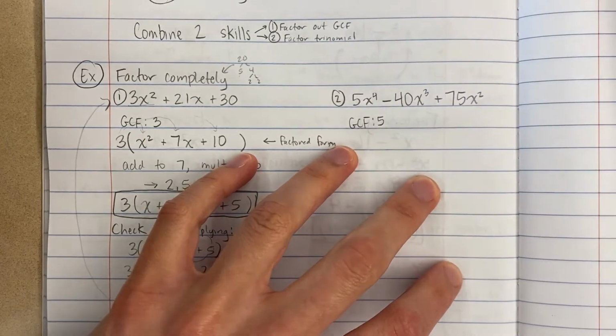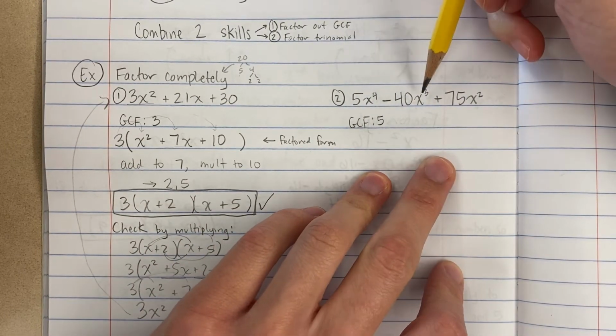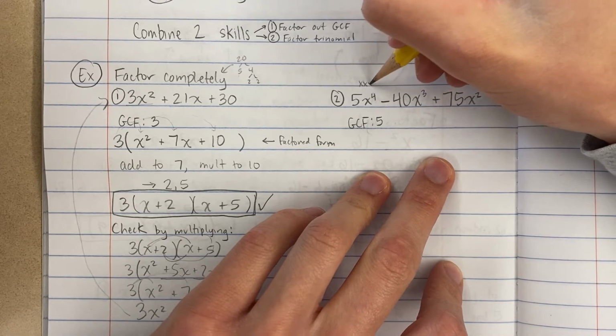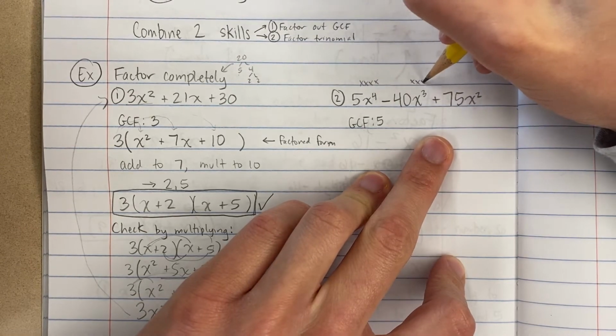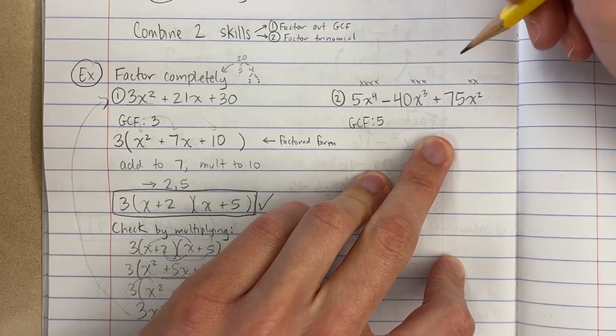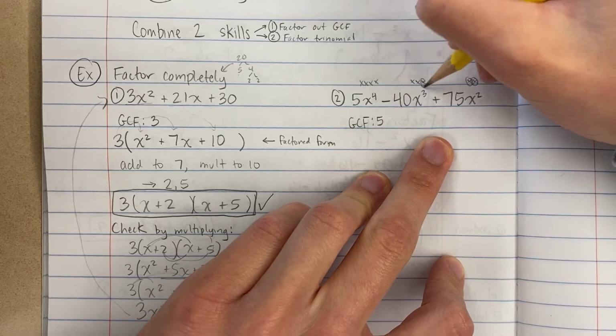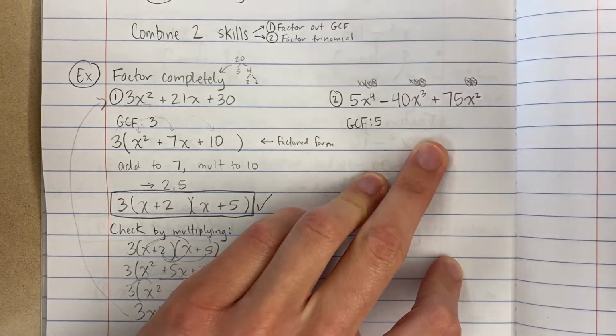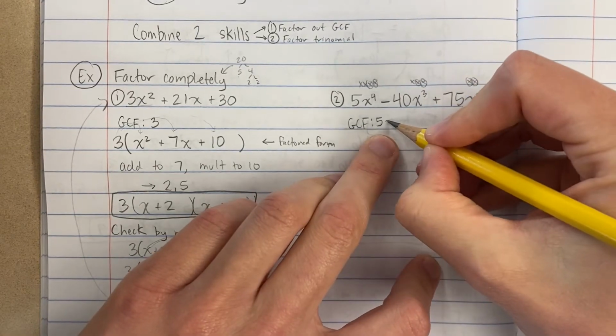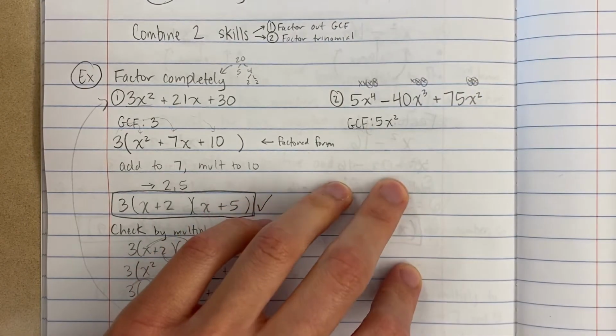And then I ask myself about the variables. I notice there are 4 x's here, and I'm just going to write it so I can visualize it. 3 x's here and 2 x's here. So what do they have in common? Well, they have 2 x's. They each have at least 2 x's. So my greatest common factor is 5x squared.